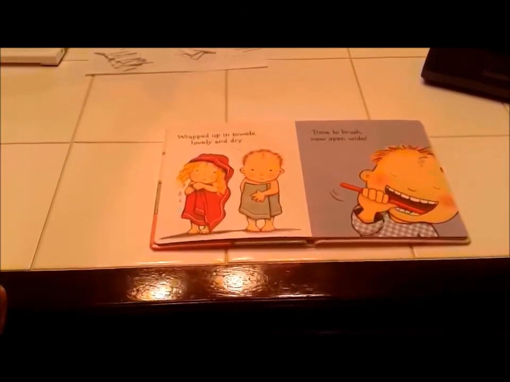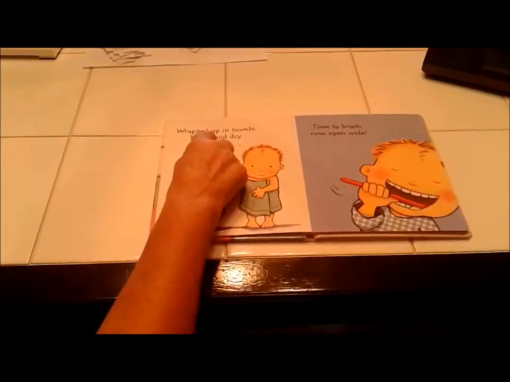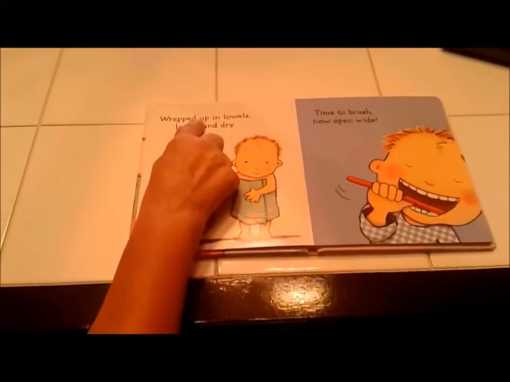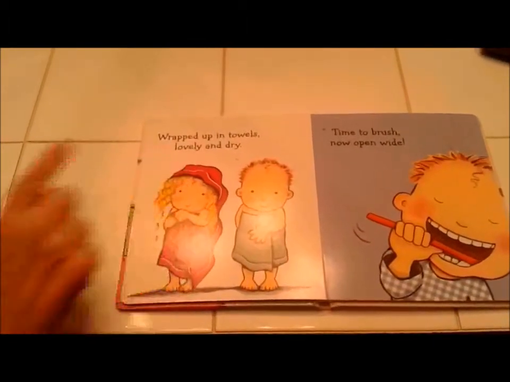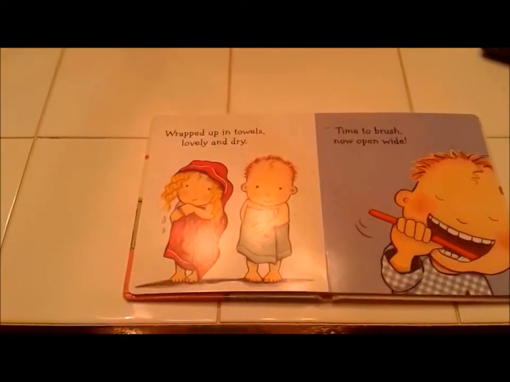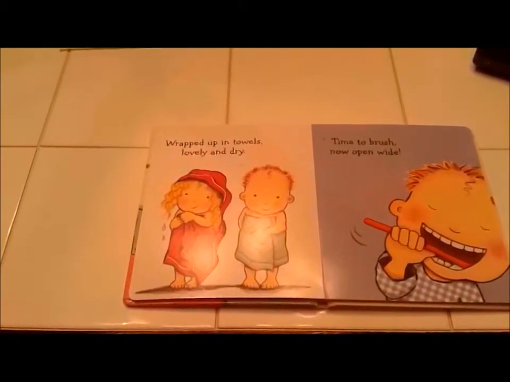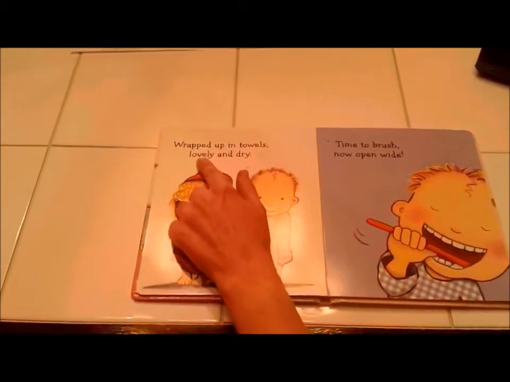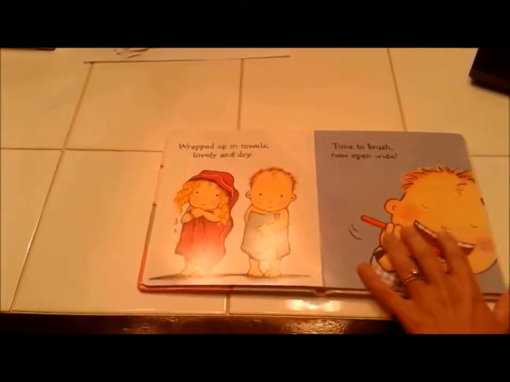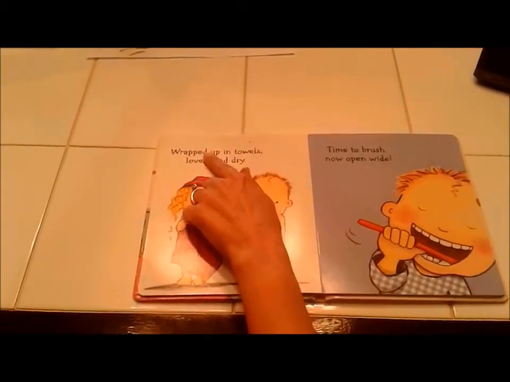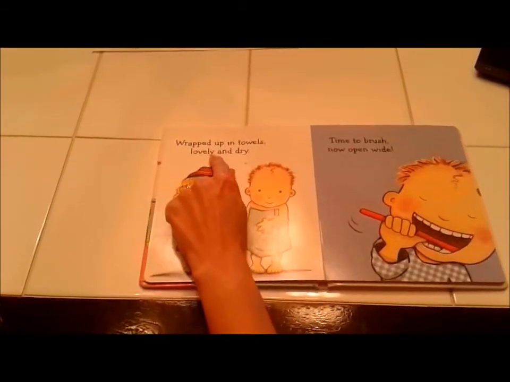Use your fingers to help you break up the word.